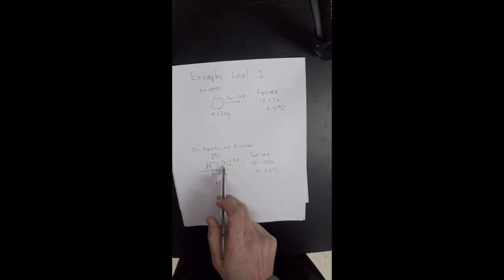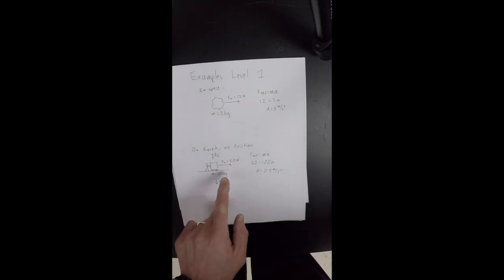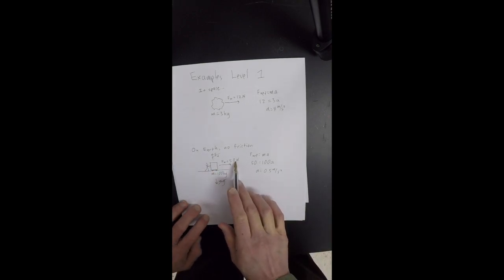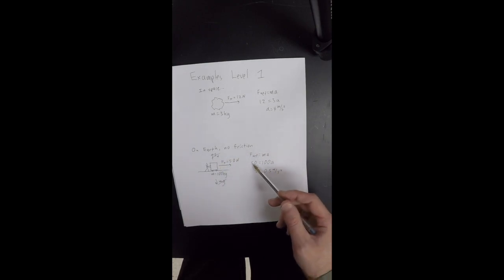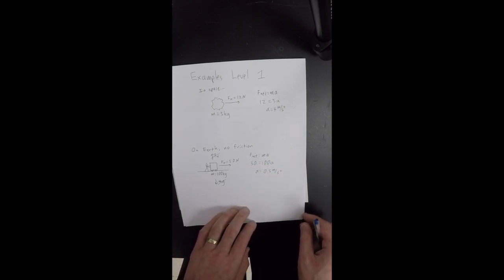Now let's do a little harder one. Somebody's pushing a cart along on Earth when there's no friction. In this case, we have to draw a free body diagram, and there's more than one force. You've got a push force, which is 50 newtons, and you've also got gravity and normal force. But gravity and normal just cancel each other out, since the block isn't moving up or down. So the only force that's left is this 50 Newton force. So we write down F net equals ma, we plug in for F net, which is only 50, and then we plug in for our mass, and we solve for our acceleration.